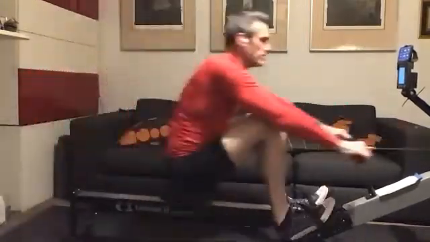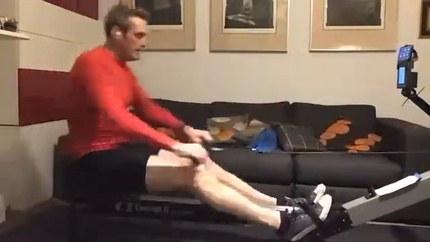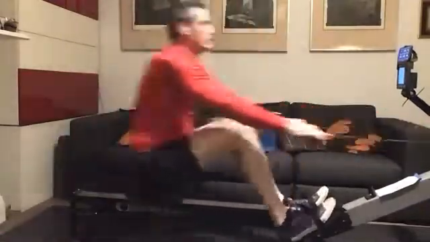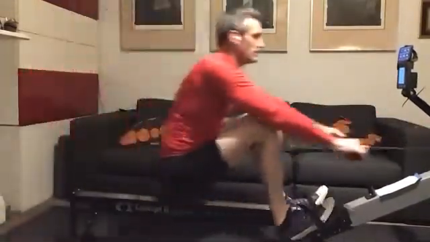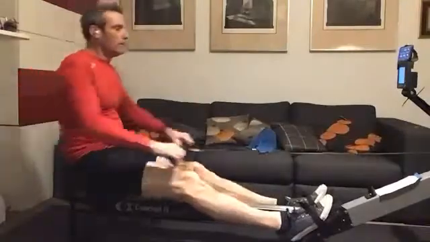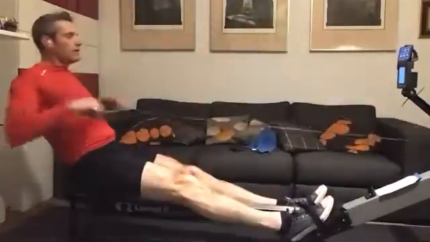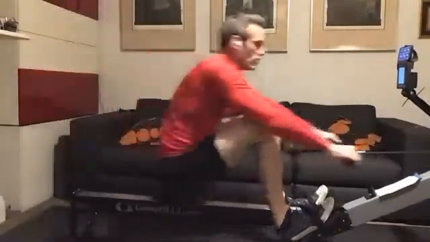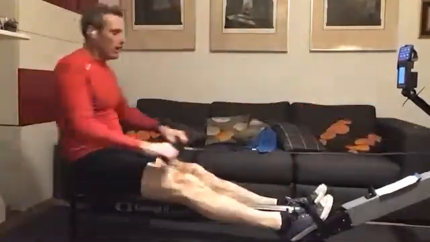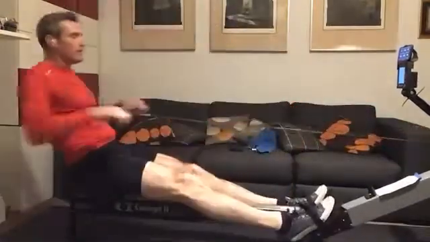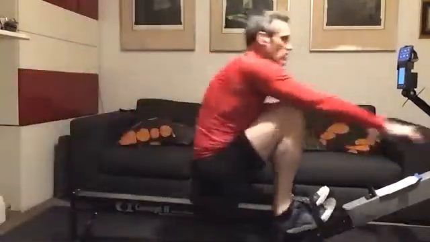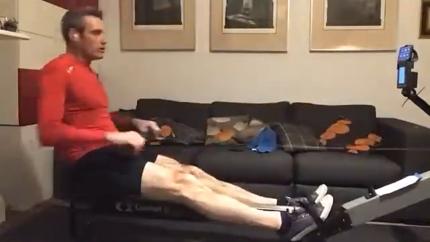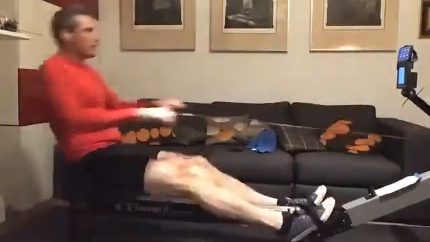Really use this to set yourself up on the pattern you want to row, getting the body in all the right positions. As you go up through the gears, I like to think of rate 26 as being about on my 5K split. And then rate 28 is give or take, probably your 2K split plus a little.